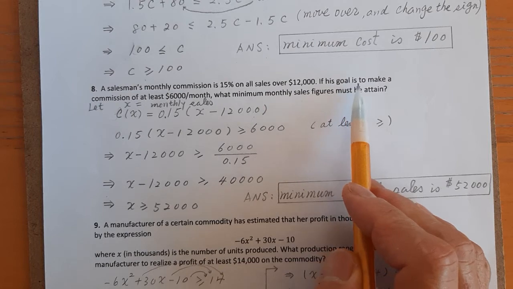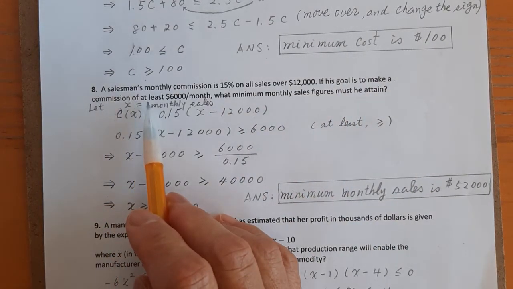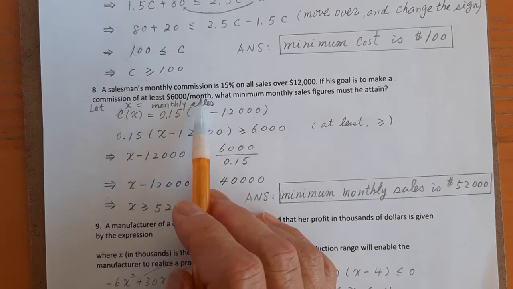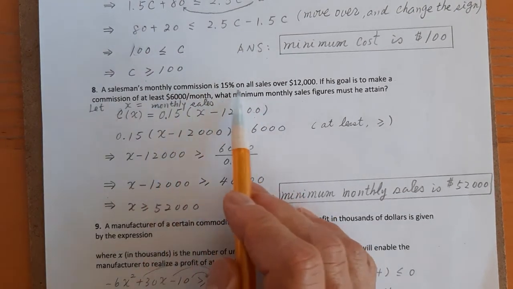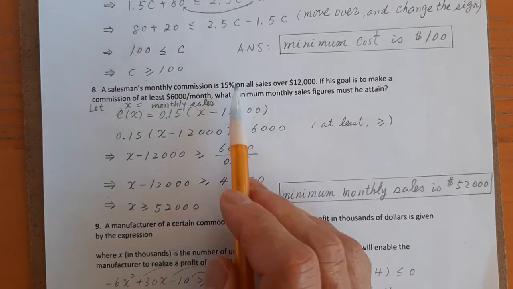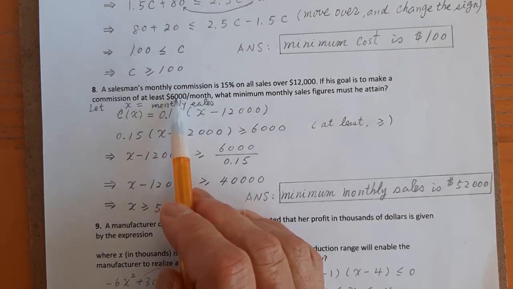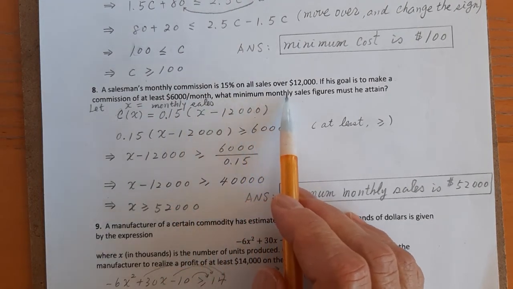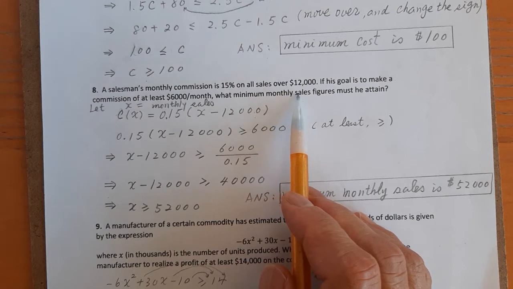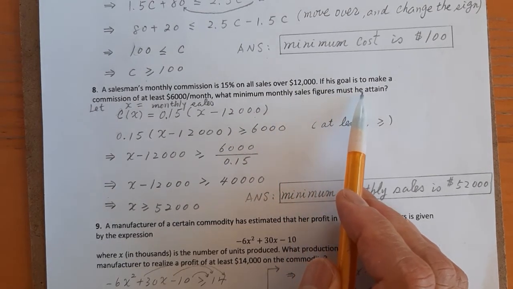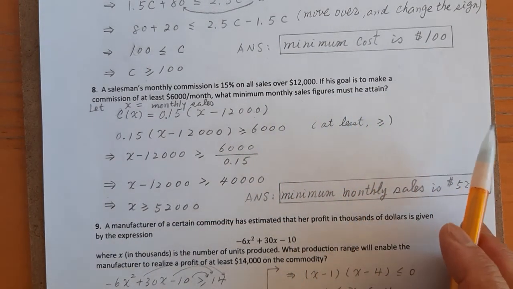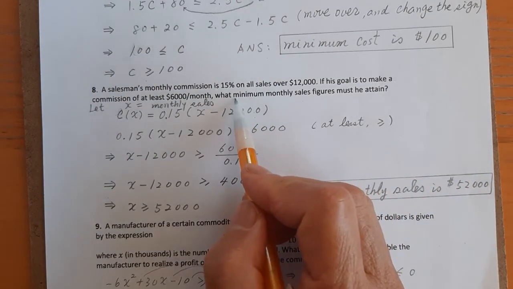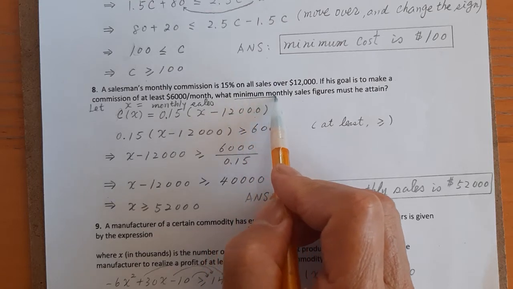If his goal is to make a commission of at least $6,000 per month, what minimum monthly sales figure must he attain? That question asks you what is the minimum monthly sales.